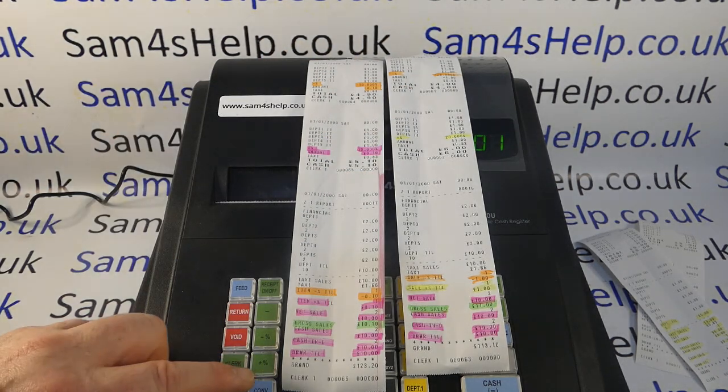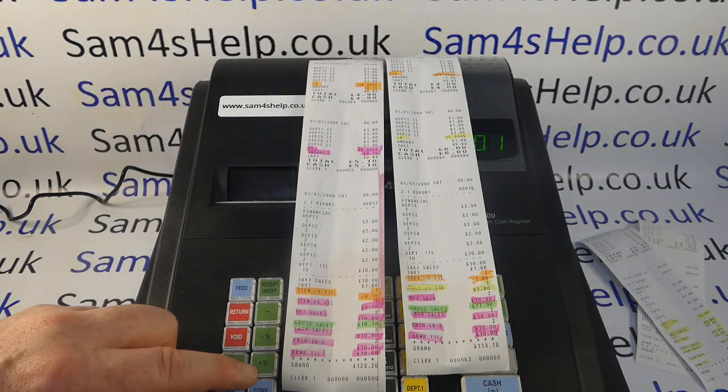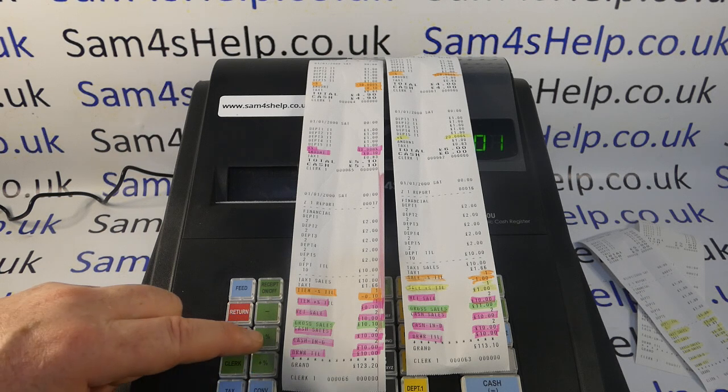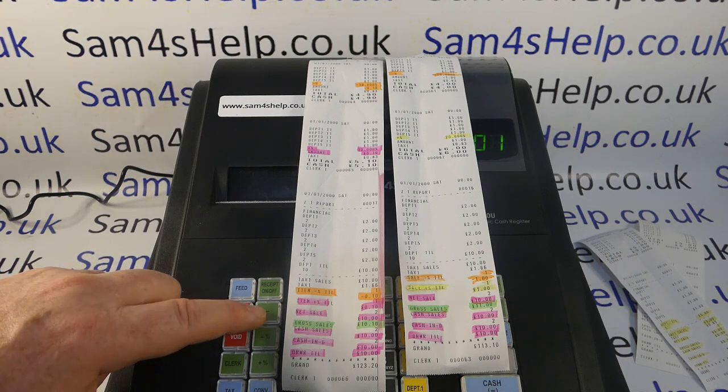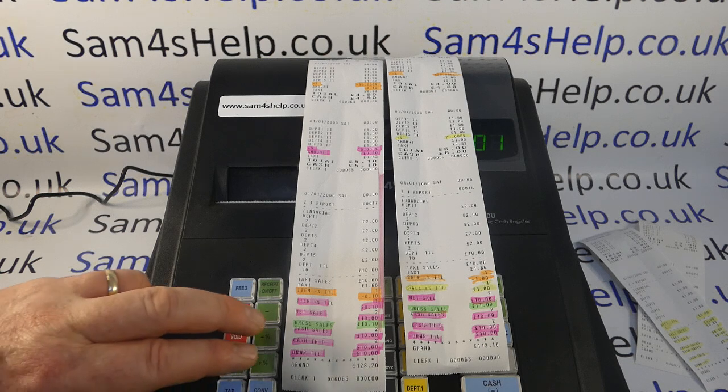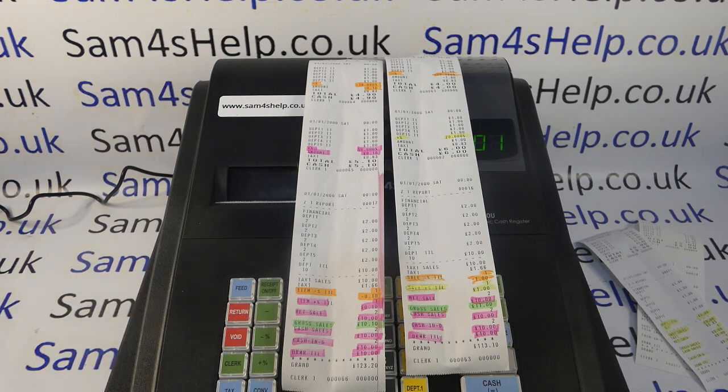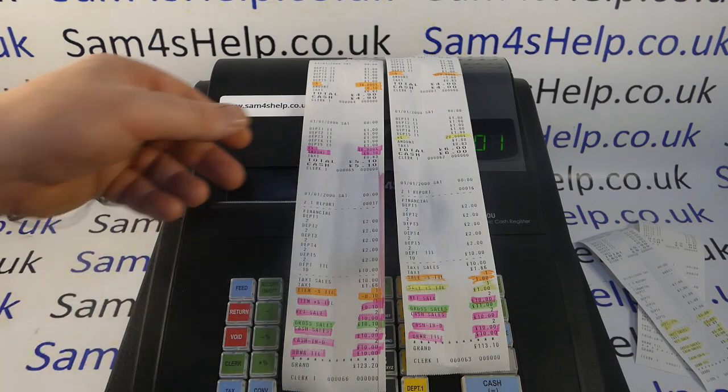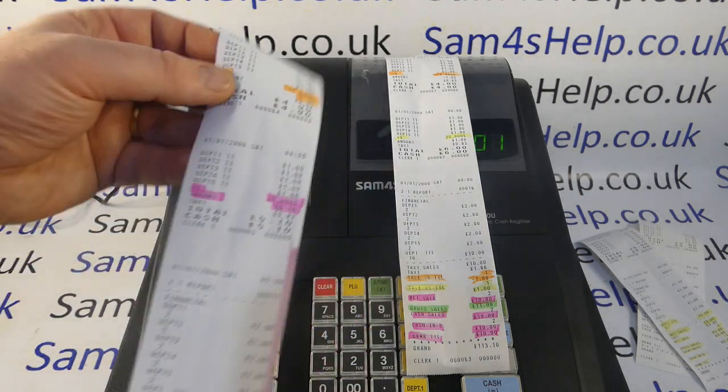So on the till you've got a percentage premium, so a surcharge button, a percentage discount, and then a minus key here. In this video I'm looking at these two, but the principles are the same. So if we take a look at, which one should we look at first? We'll look at the one on an individual item.